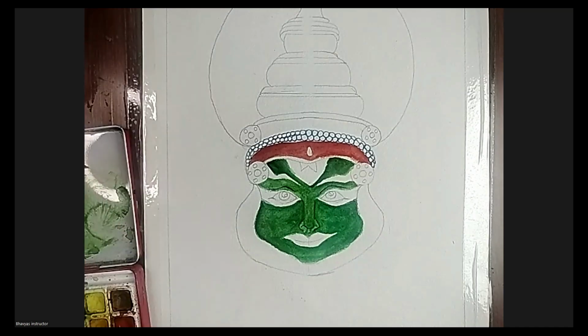Once it is done, just take dark blue or sky blue.